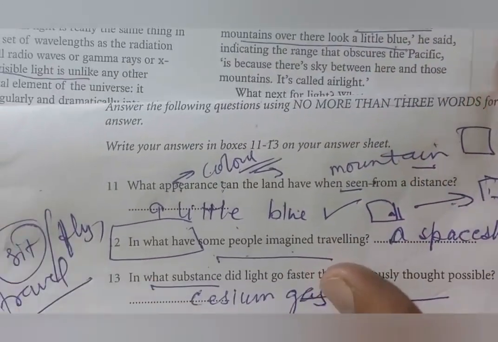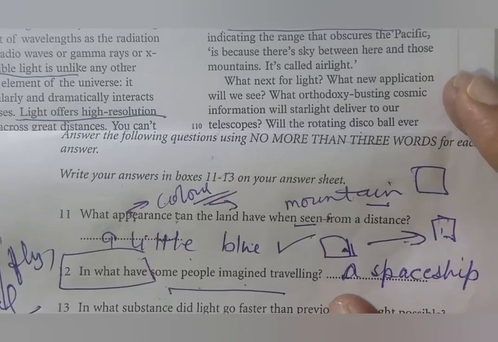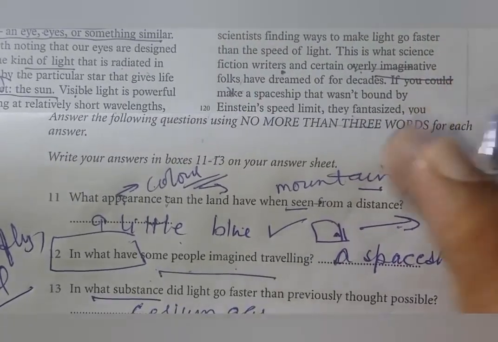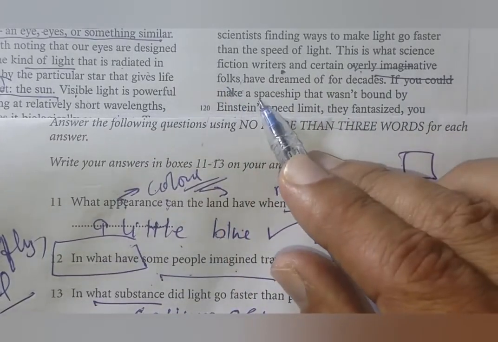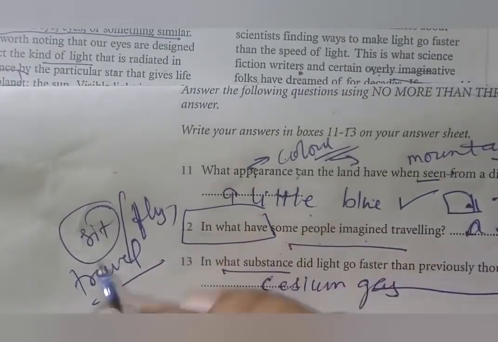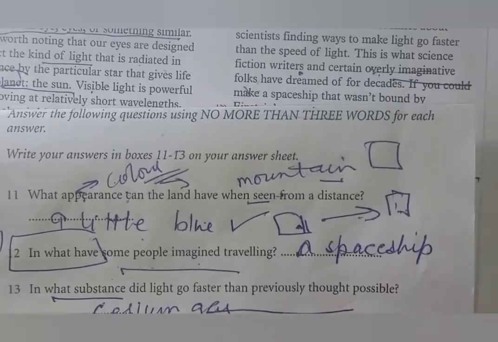आगे जाता हूँ, इसने कहा इन व्हाट हैव सम पीपल इमेजिन ट्रैवलिंग, किस में इमेजिन किया था? यहाँ मुझे एक वर्ड मिला था इमेजिनेटिव, तो मैंने कहा पीपल फॉक्स के साथ मैच हो गया। ड्रीम्ड फॉर डिकेड्स, किस चीज़ को? मेक वट हैव किस में बैठ के जाएंगे? मैंने इसलिए लिखे हैं वर्ड, सिट करेंगे, फ्लाई करेंगे, ट्रैवल करेंगे, तो आंसर मेरा क्या आ गया?